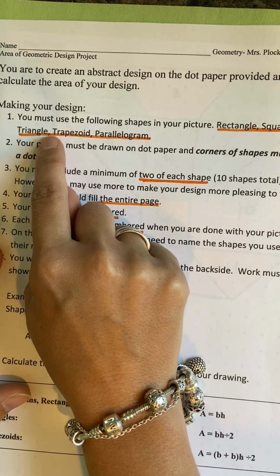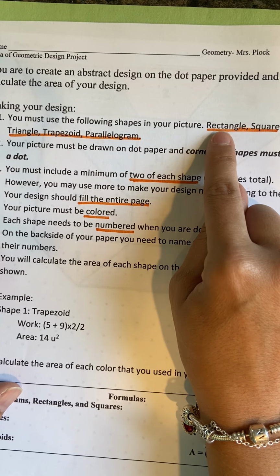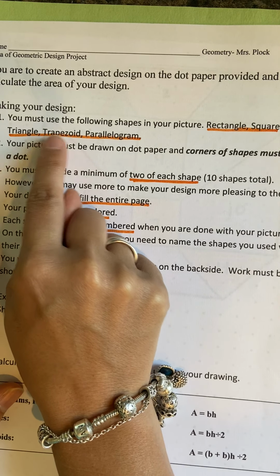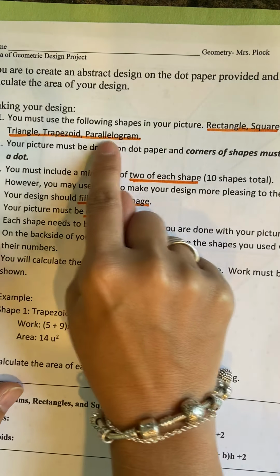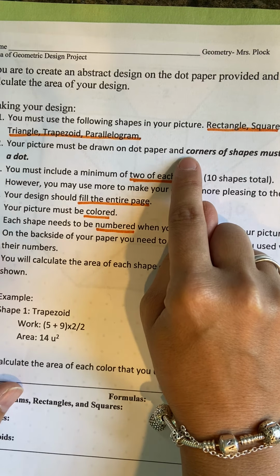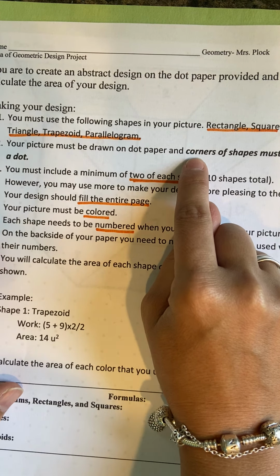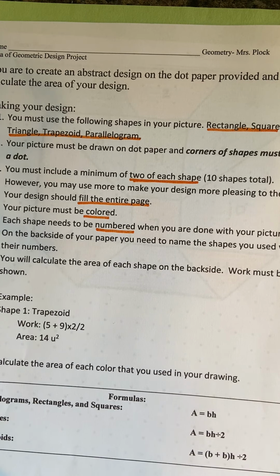So your shape, you have to have these 5 shapes. You have to have rectangles, squares, triangles, trapezoids, and parallelograms. Now, when you're drawing your shapes, it says make sure that each line of your shape goes from corner to corner. So in other words, we don't want any halfway or any decimals. We don't want to have like 1.5 for a length. We want to go all the way from corner to corner so everything's solid.